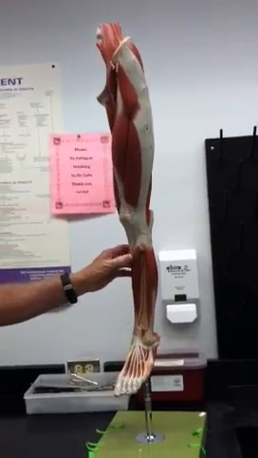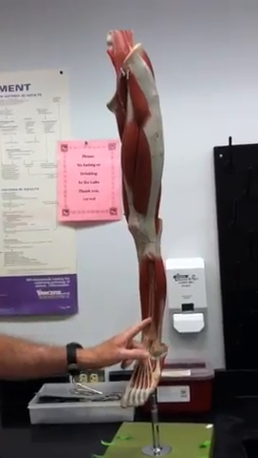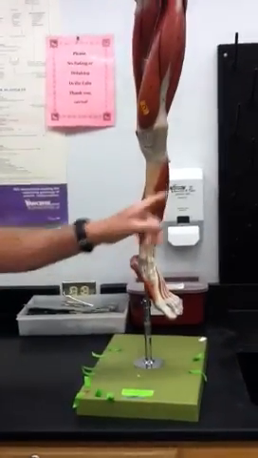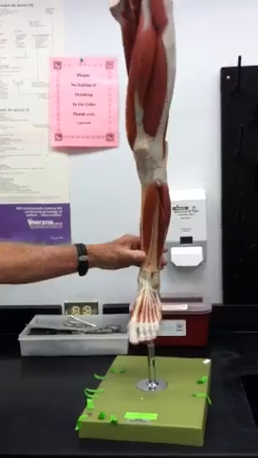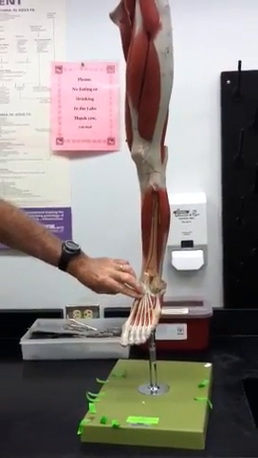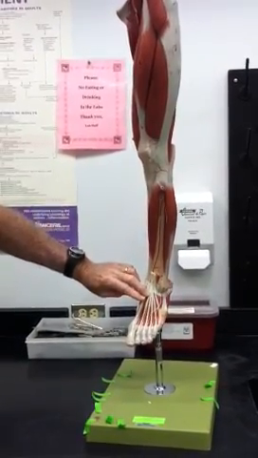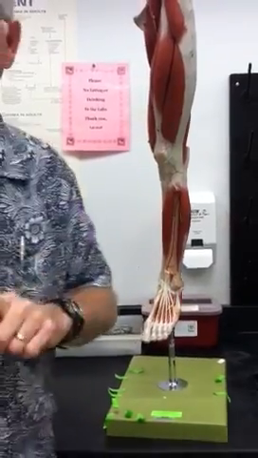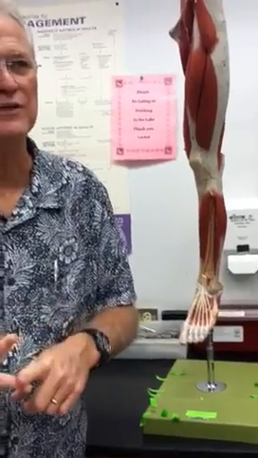In the front, anterior tibial artery. See it there? The red one coming down the front. What is it right here? Dorsalis pedis. There are two ways to pronounce that, and either one is correct.